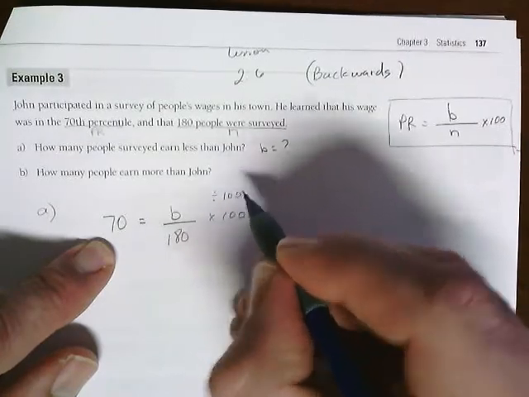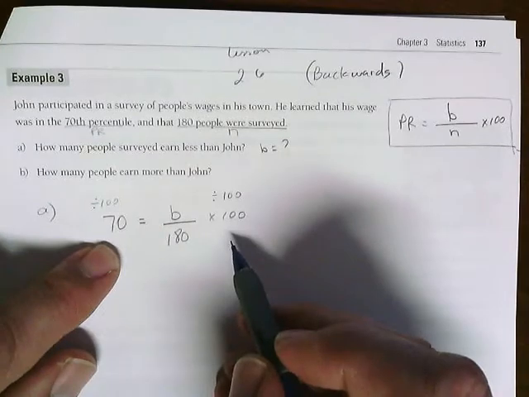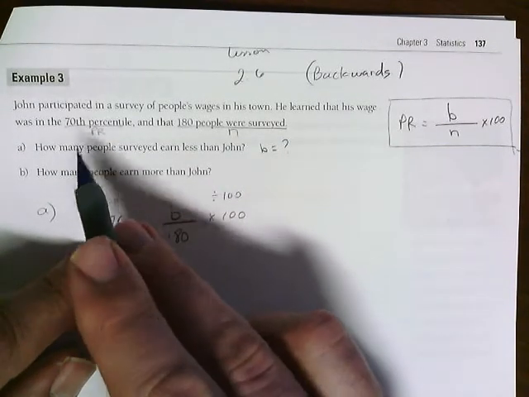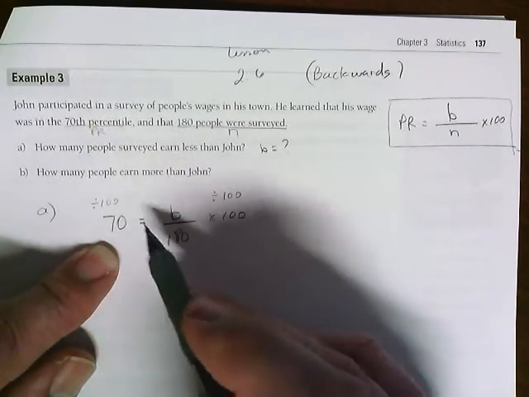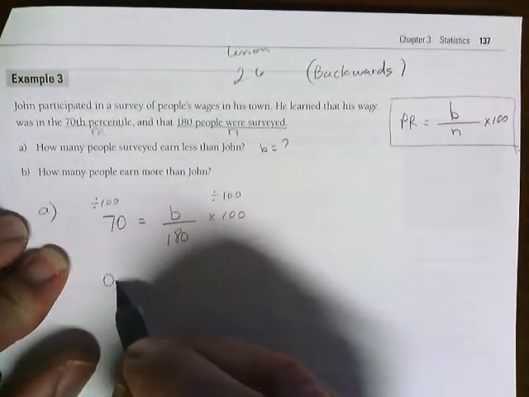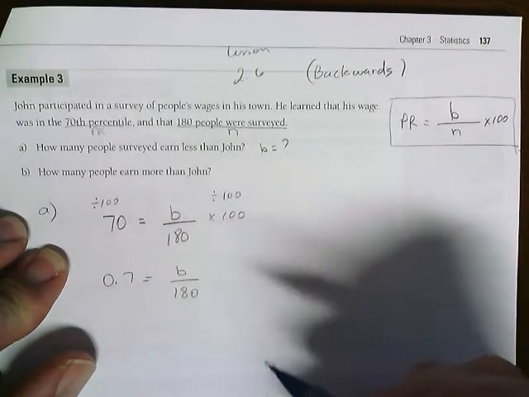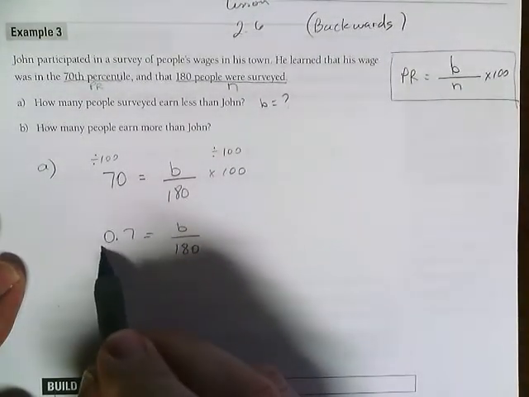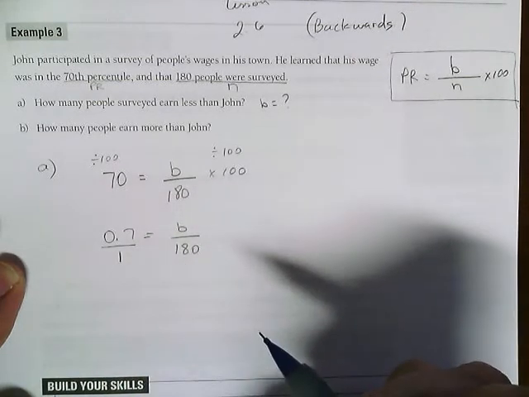You can skip this step if you would like and just put down 0.7, or just divide the percentile rank, and it will always be a whole value anyways. Just write it down as a decimal right away, and so that's B over 180 like that. Okay, and then the trick here is just like sine law. To help you out, put a 1 down here. It doesn't change anything.